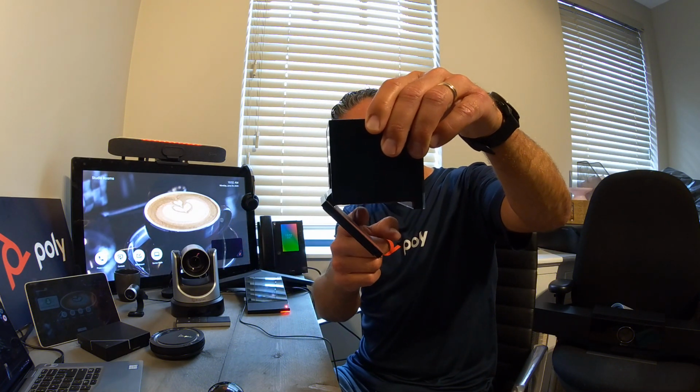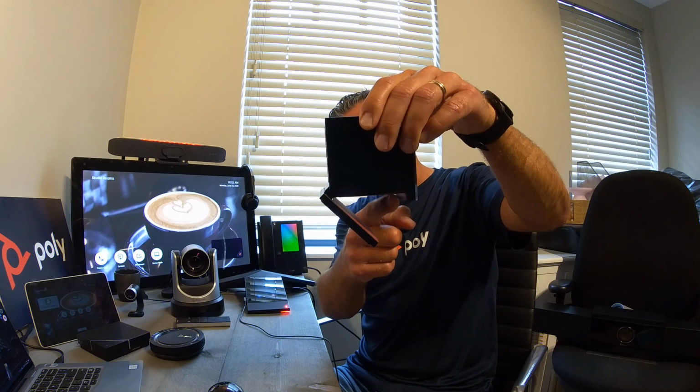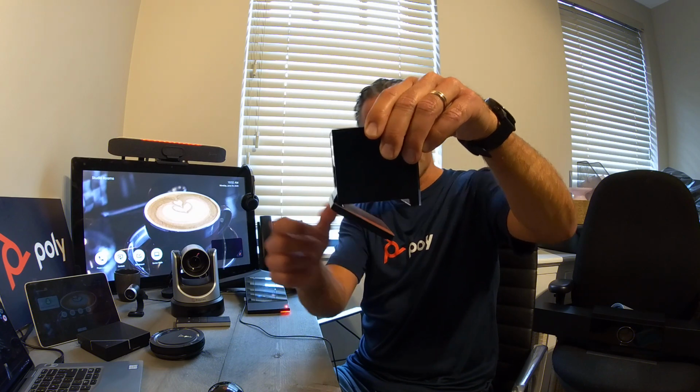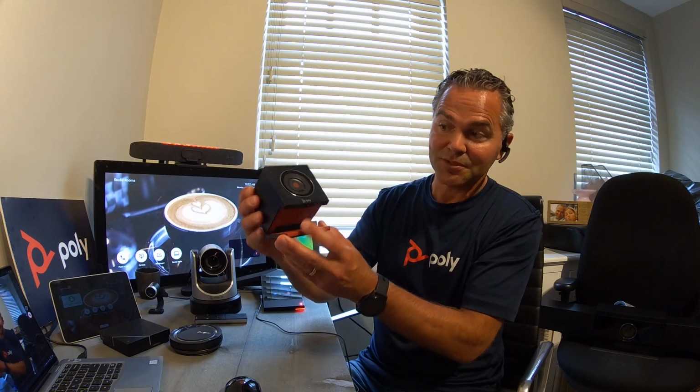So as you see here, there's a little bit of a bracket, and here with the clamp, you can easily put this on top of a screen. Very, very flexible. Now, don't forget the privacy shutter, which is appreciated by a lot of customers, so you can privacy shut the camera if you want.